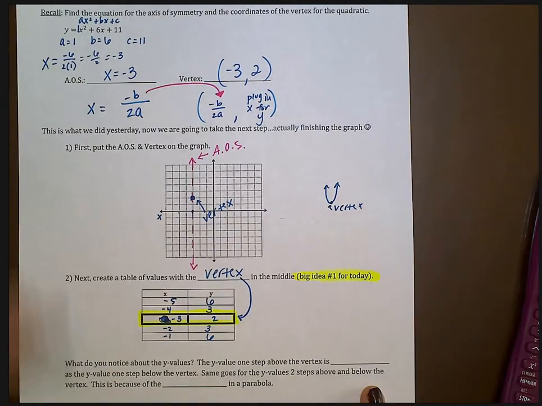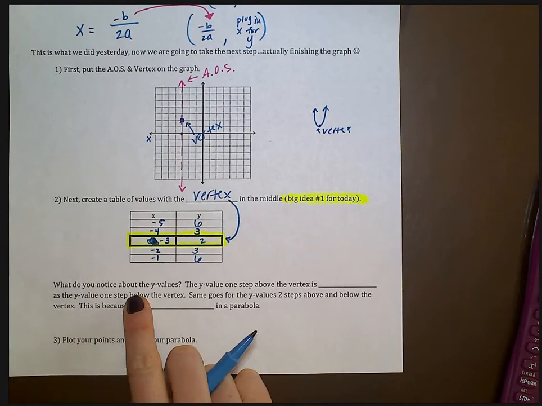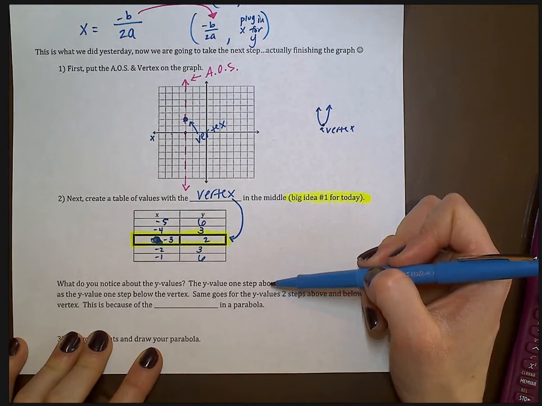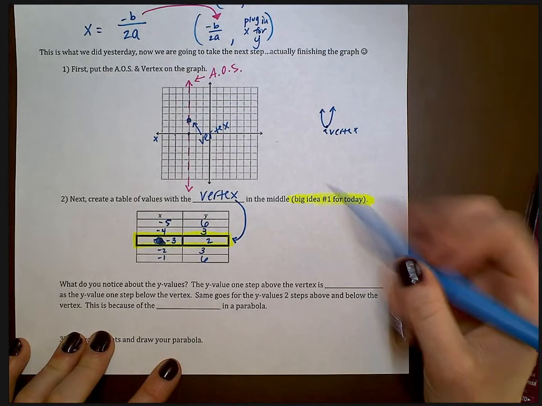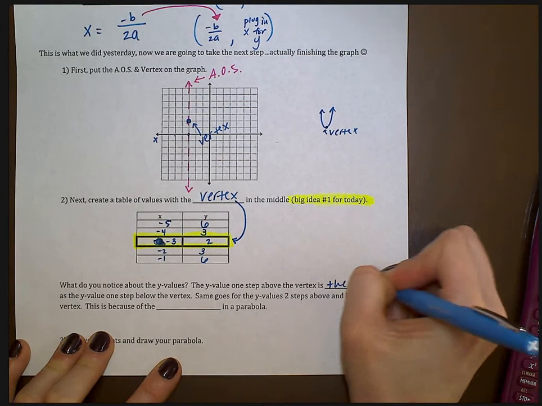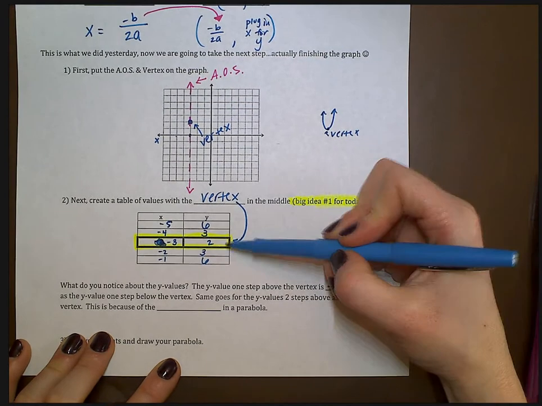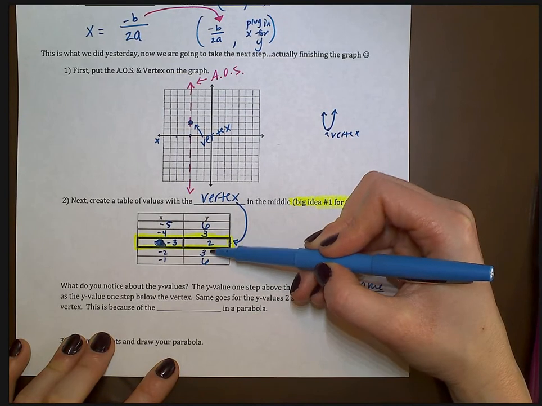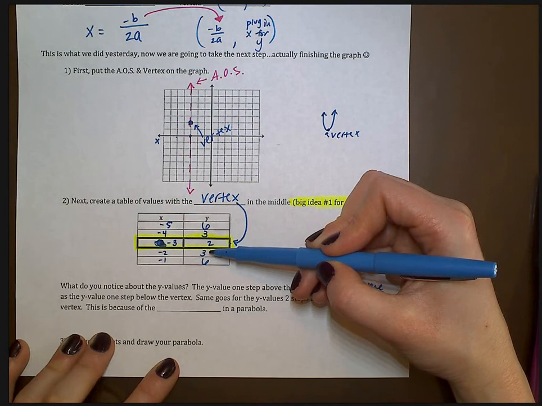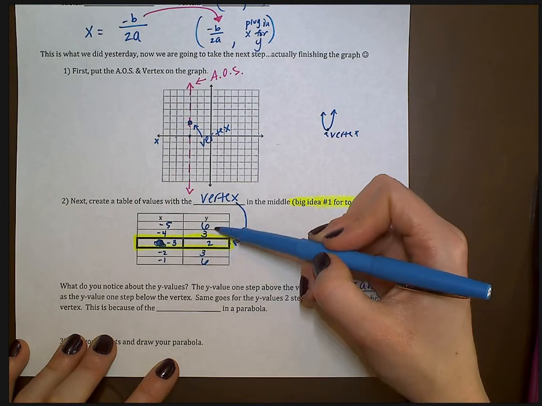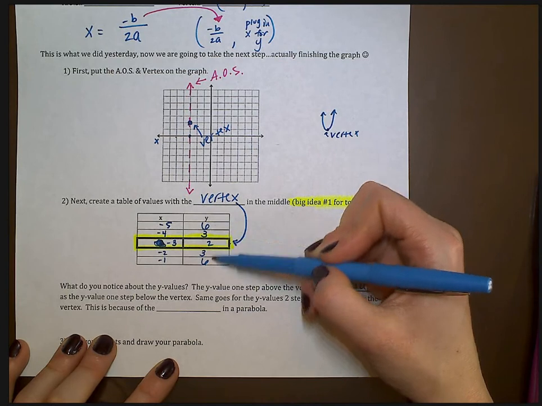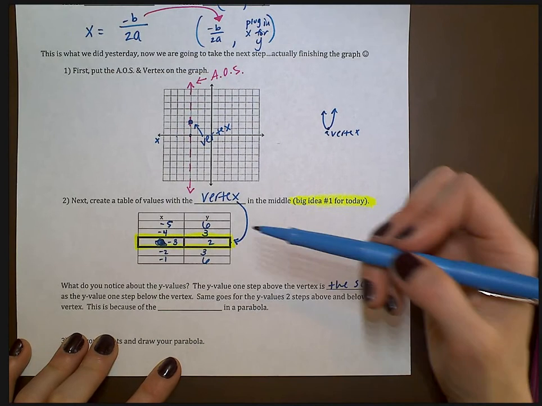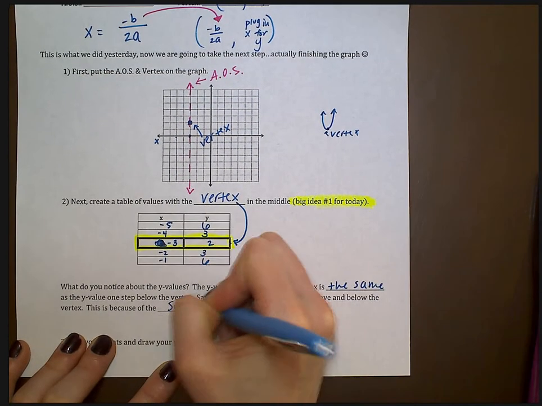Okay, almost done. Let's step back and notice something about what just happened with the y values. Notice that one step above the vertex is the same as one step below the vertex. Here's what I'm talking about. Here's the vertex, the y values. One above the vertex was 3, one below the vertex was 3. Those are the same. The same thing happened with 2 steps above the vertex and 2 steps below the vertex. Both of these were 6. If you do your U correctly, this always happens because of the symmetry in your parabola, which we talked about last time.